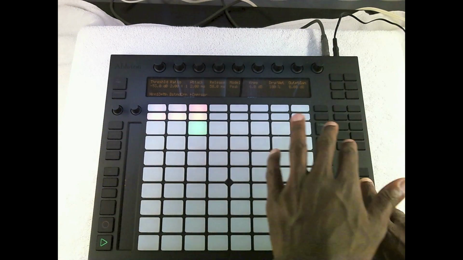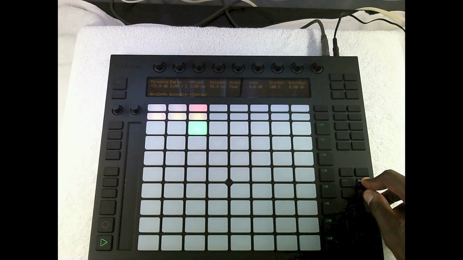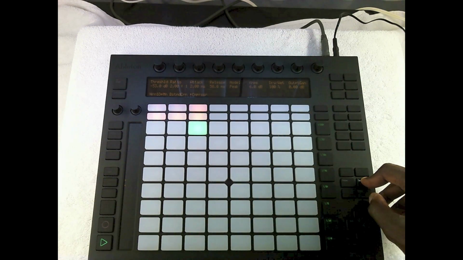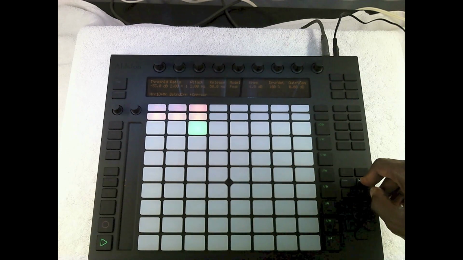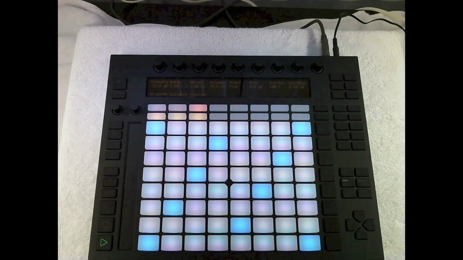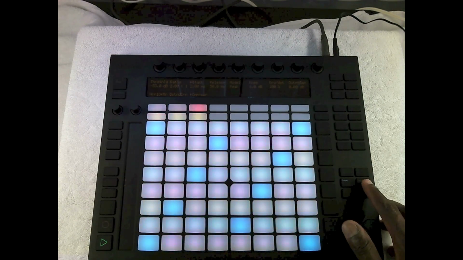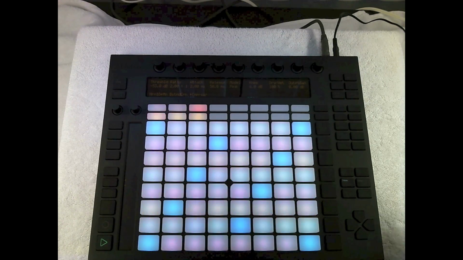If you add a scene, you could launch it from one right here. And I believe that a person at Ableton told me that they wanted to make sure that you don't accidentally stop anything, so you have to press shift to stop all clips. We'll go more in depth with note mode and session mode and the drums as the days go on.